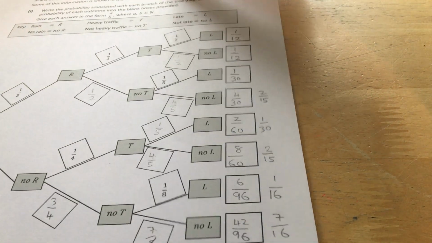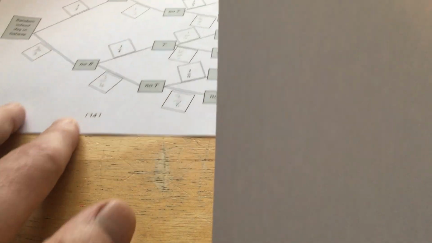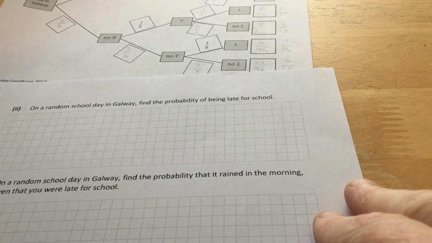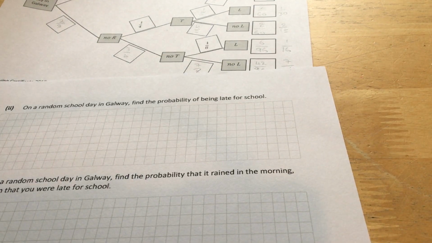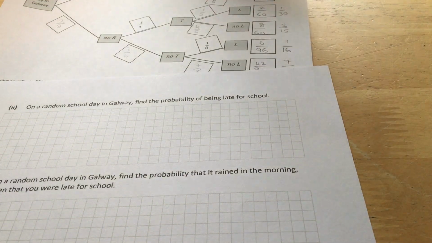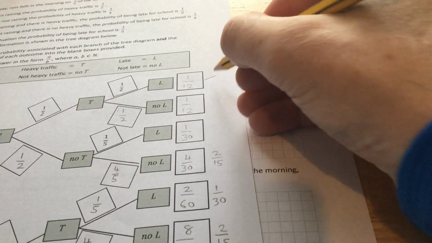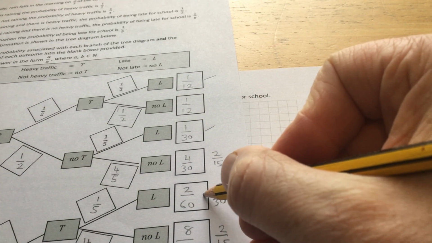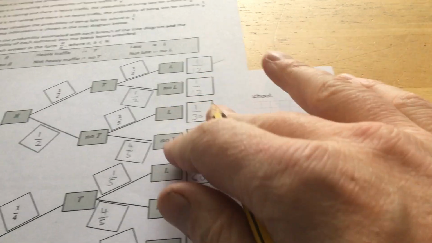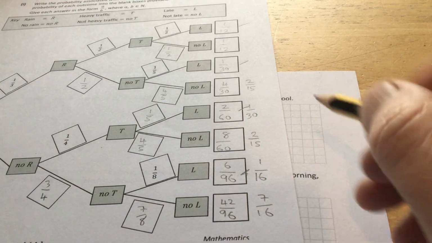Now the second question is just going to ask us some probabilities. So on a normal school day in Galway, find the probability of being late for school. Well, that's just all of these, anything that had him late. So this one had him late, this one had him late, this one had him or her late, and this one had them late.